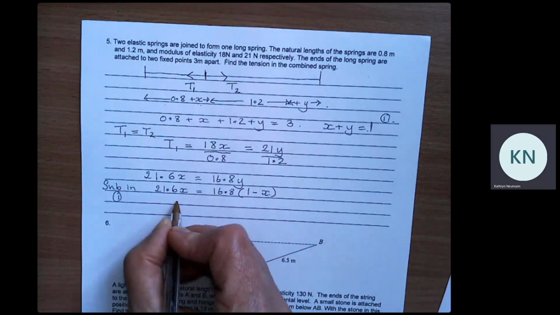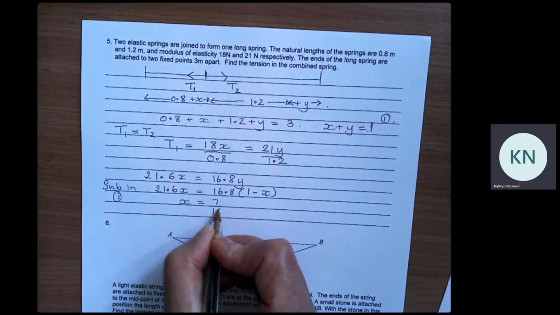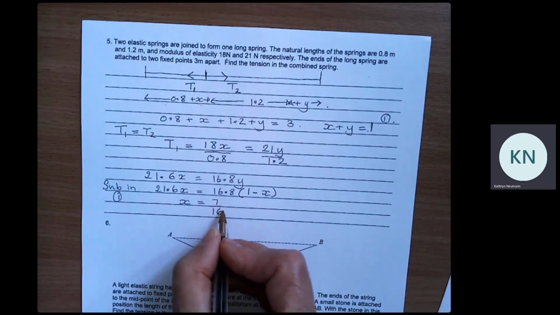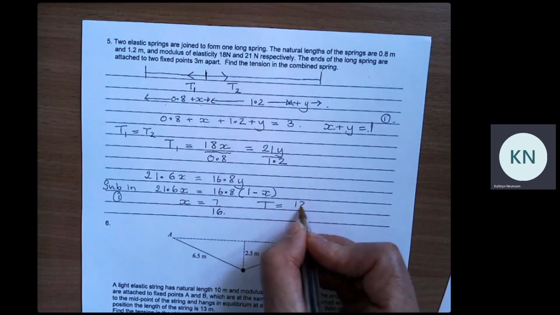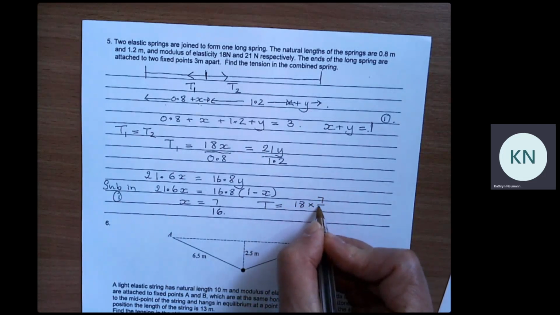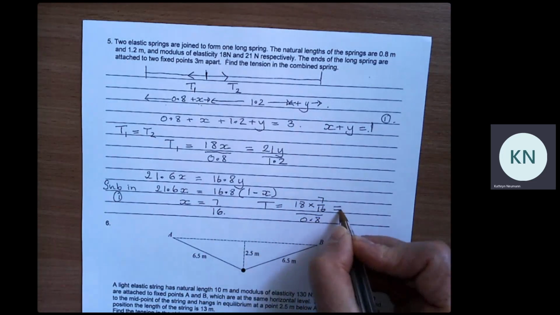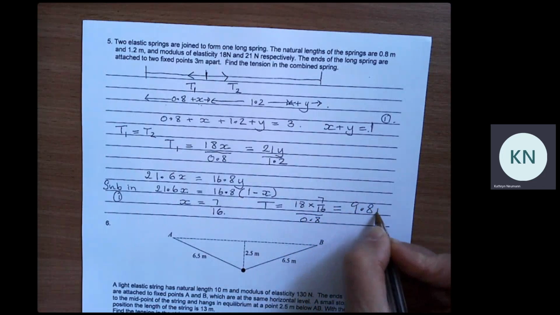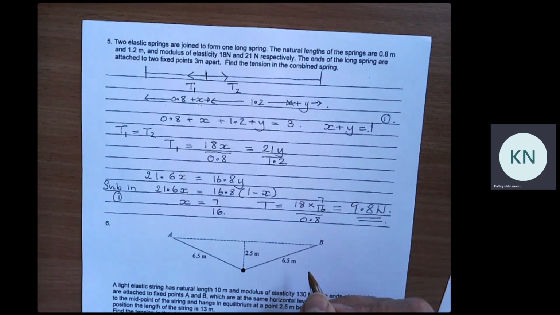And when we solve this equation, we get that x is 7/16. The question asks you for the tension, so we need to substitute that in and find the tension. And the tension is going to be 18 multiplied by 7/16, divided by 0.8, which gives me 9.8 newtons. So that is the tension in the combined spring.